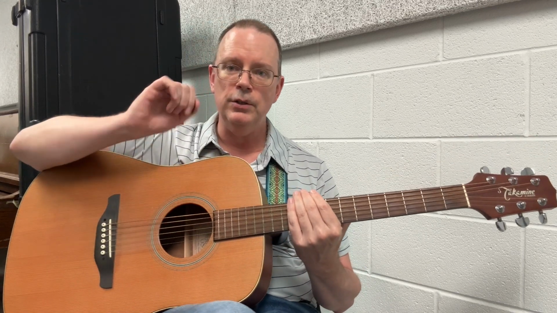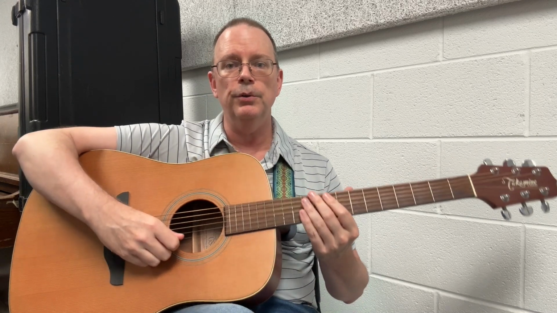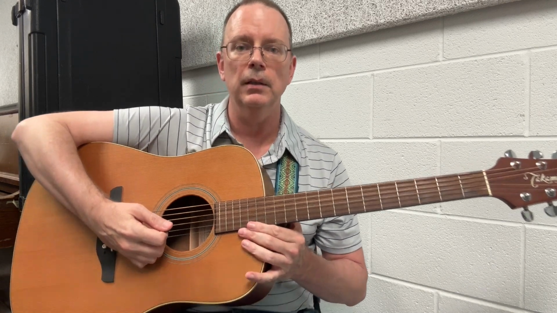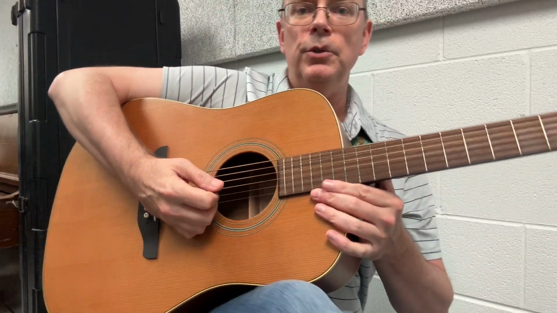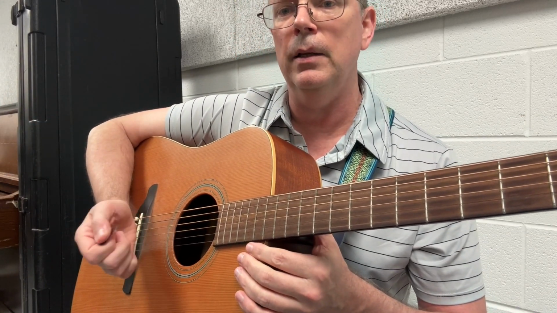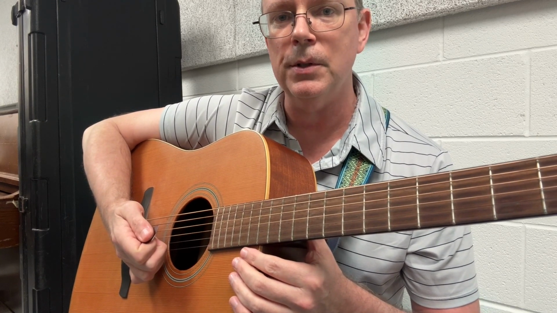Well, I don't always have this hand free, so what I do is I use this part of my right hand, and I'm going to show you from this angle. I'm playing the note, and then I touch the string. I'm going to get a little closer to the camera so you can see what I'm doing, maybe change the angle a bit. So here I've played the note and I'm going to touch, and it stops the string.